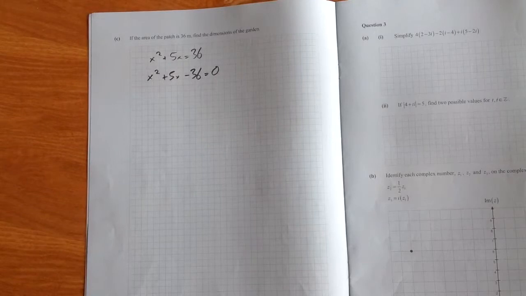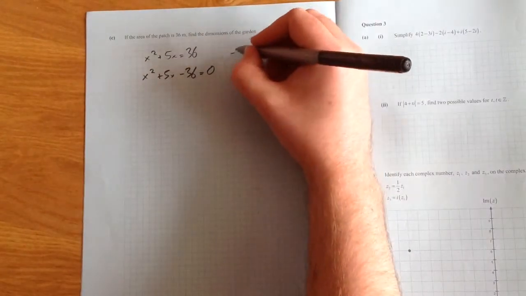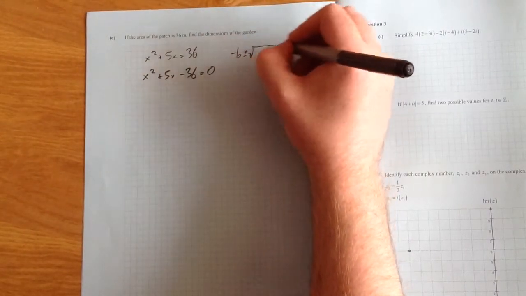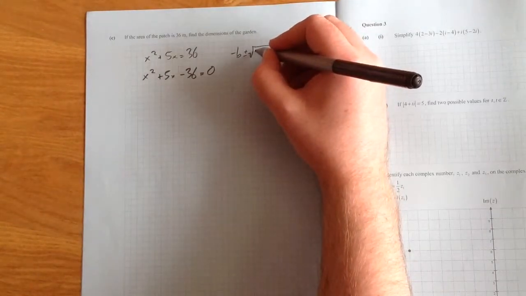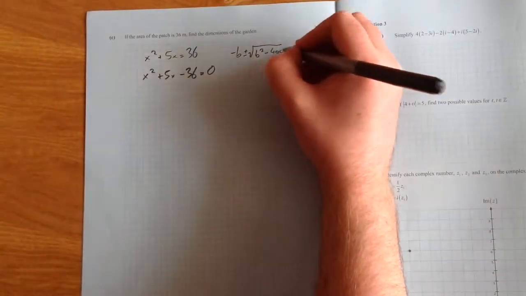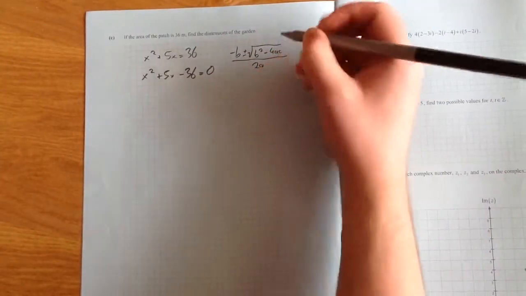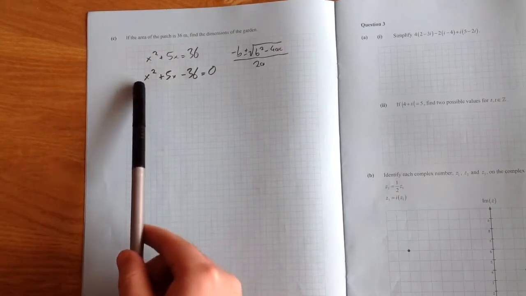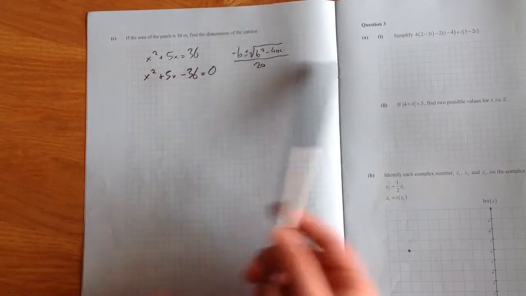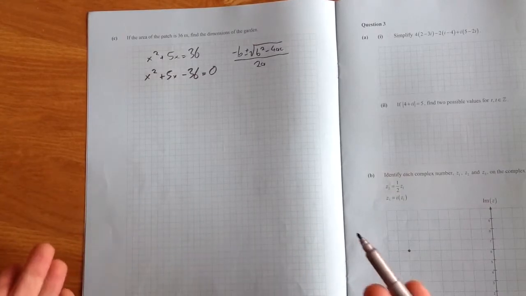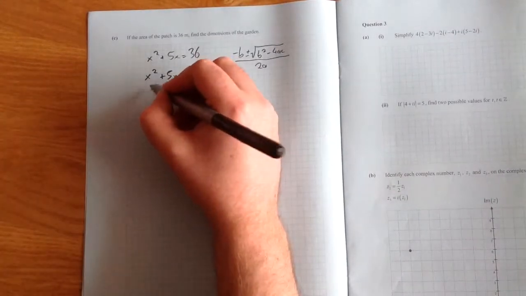So, as it turns out, you can factorize this equation, but don't forget guys, if you're ever stuck and you don't know how to factorize, you can always use the quadratic formula, which is x equals minus b plus or minus the square root of b squared minus 4ac, all divided by 2a. You can use that where in this case a would be 1, b would be plus 5, and c would be minus 36. Sub it all in and you get your answers. But if you know how to factor, then you're fine.